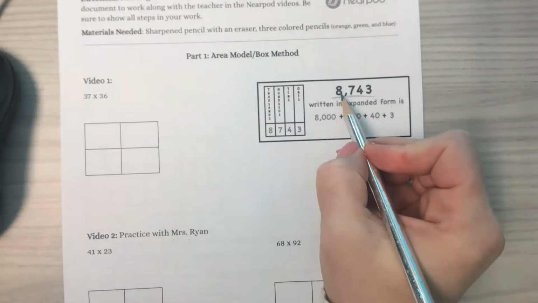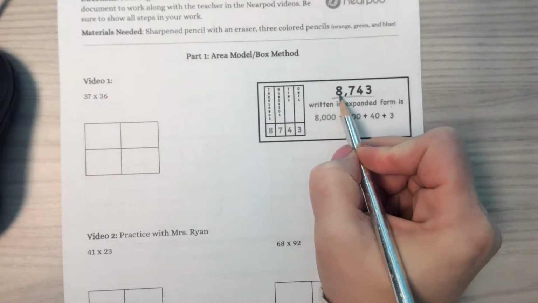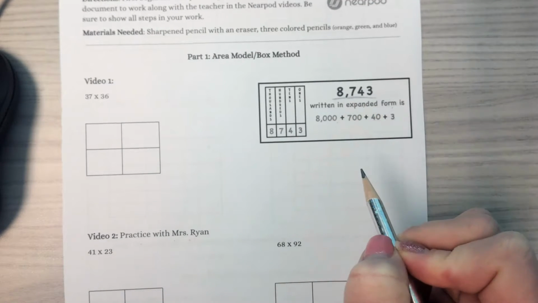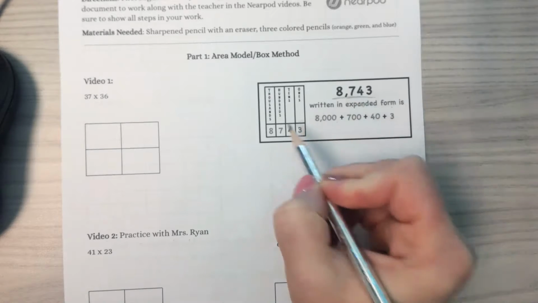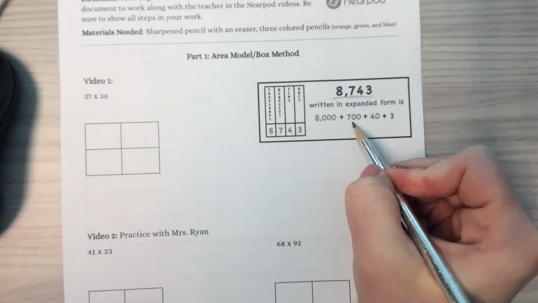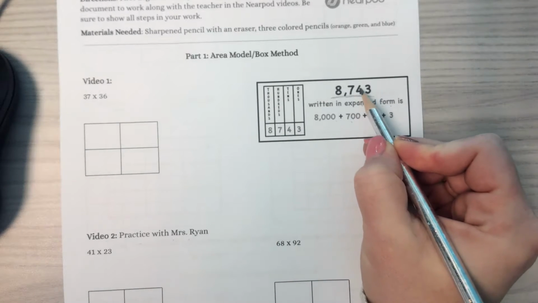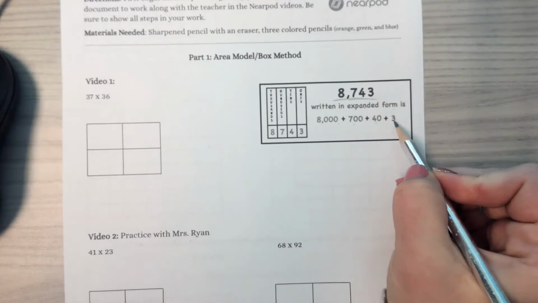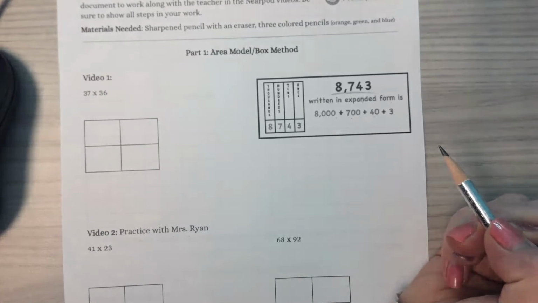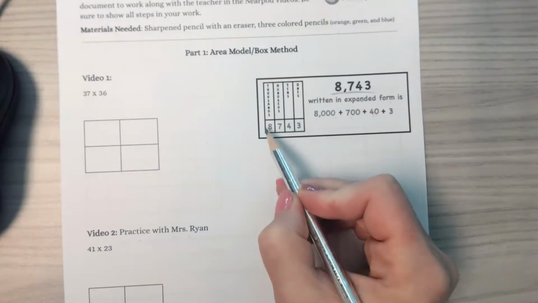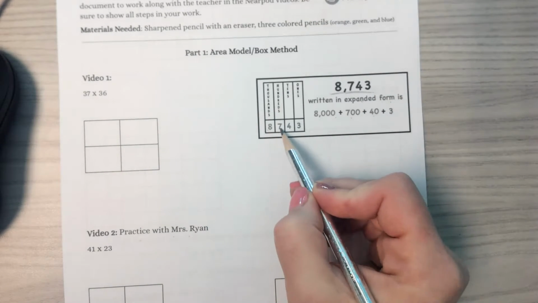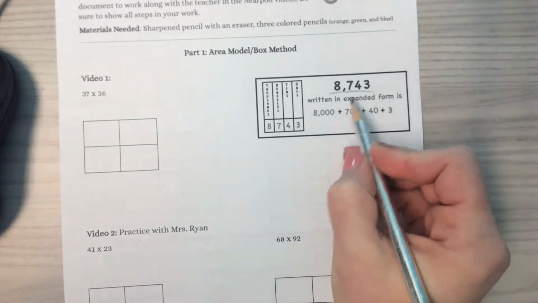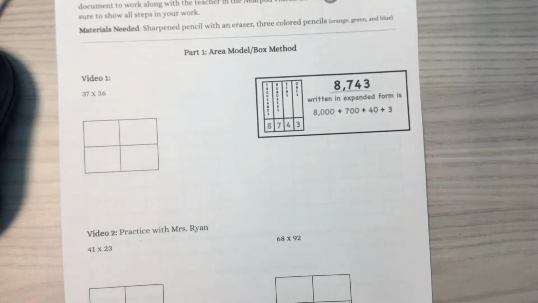So for example, this 8 right here, the value is in the thousands spot, so it is really 8,000. This 7 is in the hundreds spot, so it's really 700. The 4 is in the tens, so 40, and the 3 is just in the ones spot. That's why we would read this 8,743. So we have to be able to write our numbers in expanded form.